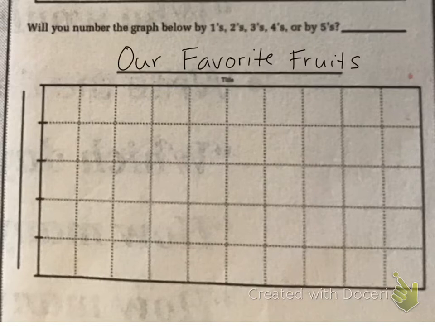Okay, so here's my bar graph. And it says, will you number the graphs below by 1s, 2s, 3s, 4s, or 5s? Since my biggest number is 7, I'm probably just going to number this by 1s. So if we try counting by 1s, it would look like this. 0, 1, 2, 3, 4, 5. But I had one of them like 7, so I can't count by 1s. So I'm going to need to count by 2s. So we'll start with 0 and go 2, 4, 6, 8, 10. That way I can show all of the data on my graph.